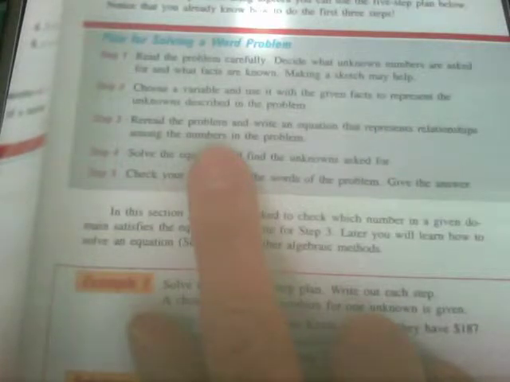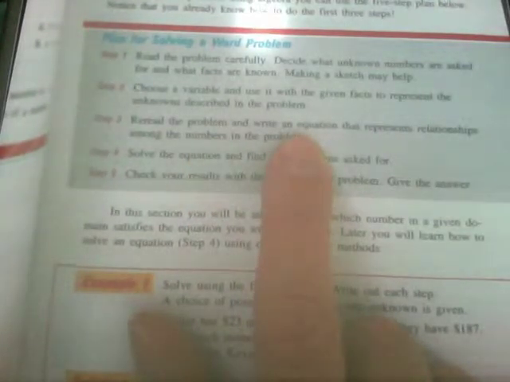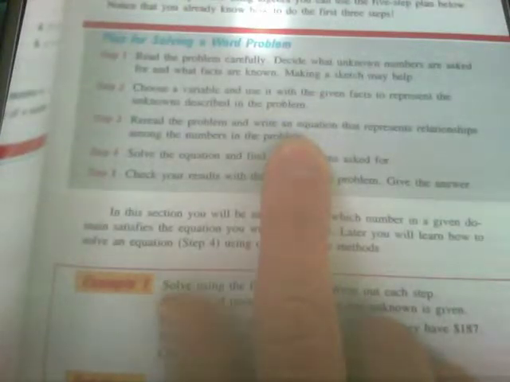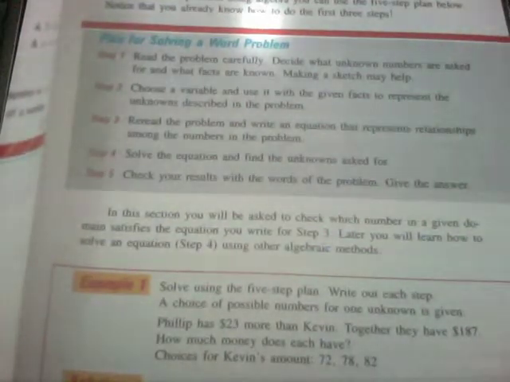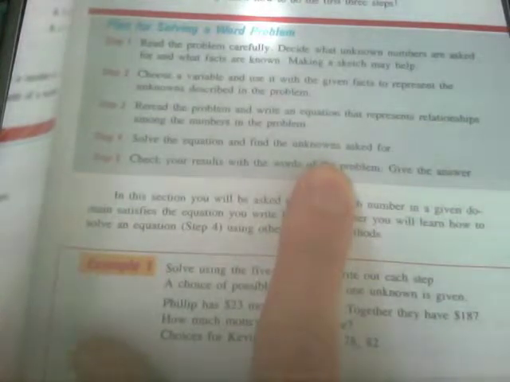Step 3, reread the problem, take another quick look at it, and write an equation. Here's where we're taking from yesterday's lesson. So you read the problem, you try to understand it, you get your variable to deal with the unknown amount, and then you figure out what equation could represent the relationship among the numbers that are in the problem, right? Am I adding it together? Does it say 3 times as much? Okay, now here's the thing we're adding on to yesterday's lesson. Now you are solving the equation and finding whatever that unknown variable is that's being asked for.